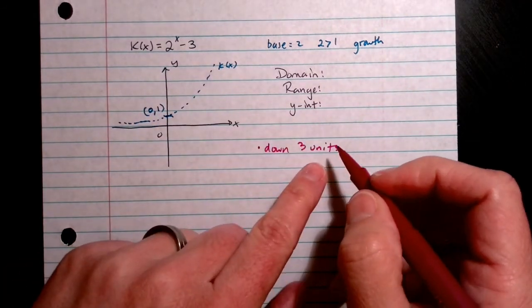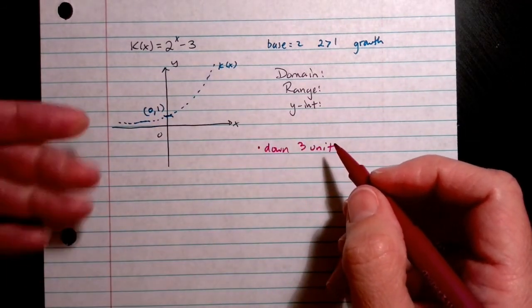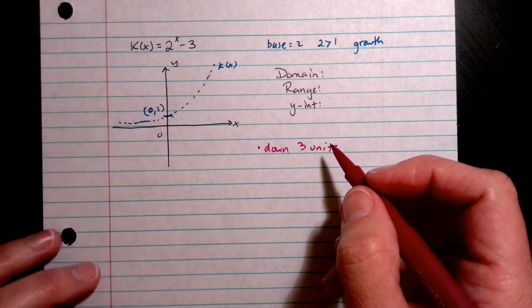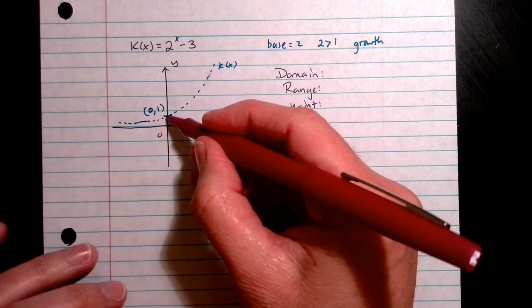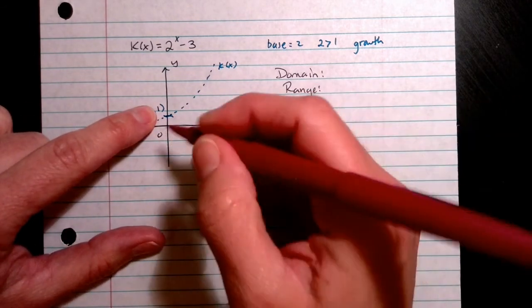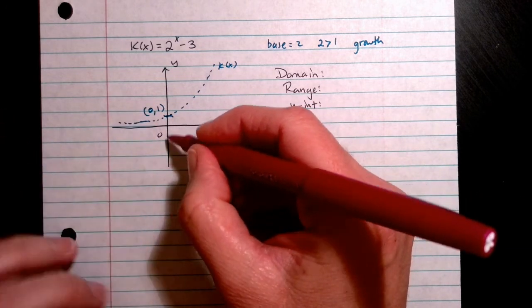Now I'm going to translate this down 3 units. The easiest way to do this is to take the y-intercept and move it down 3 units. It's already up at 1, so 1 minus 3 means the y-intercept is going to be at negative 2.